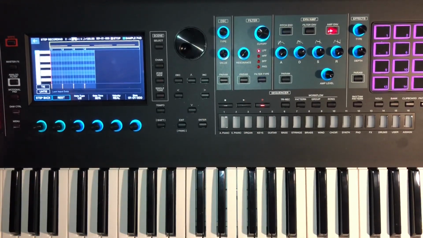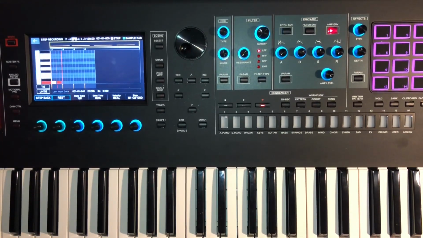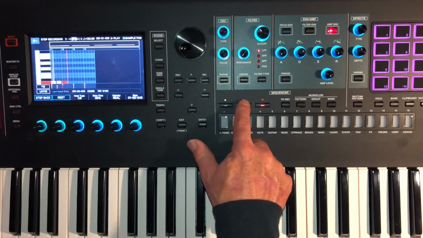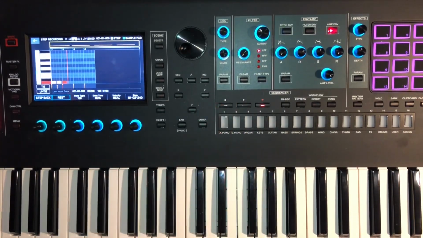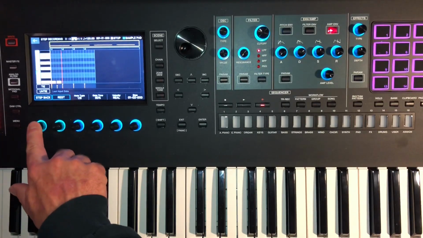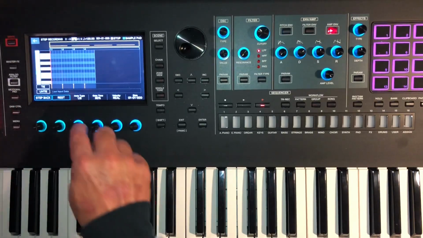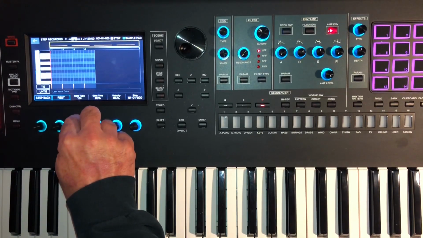Okay, hit stop. Now we want to put some snare drums in there. But if I just hit snare drums on eighth notes, oh wait, that's not what I want. That is not what I want at all. I messed that up. What do I do now? Well, I can hit step back. And I don't want to hit eighth notes. I want to hit quarter notes. So let's go to quarter notes.